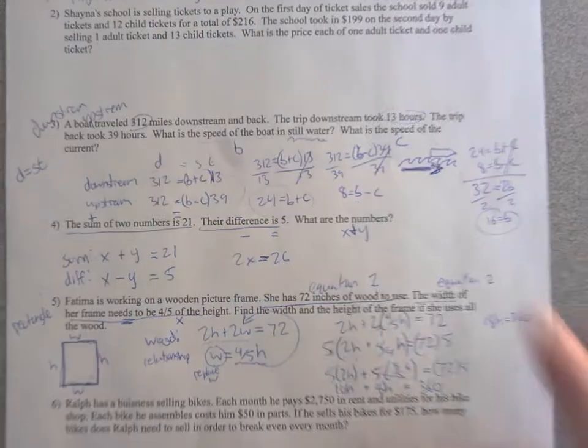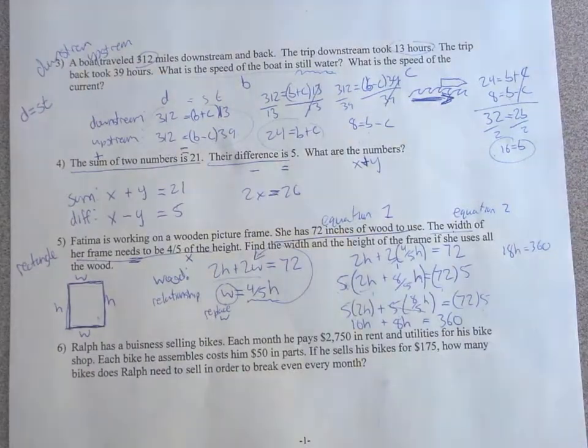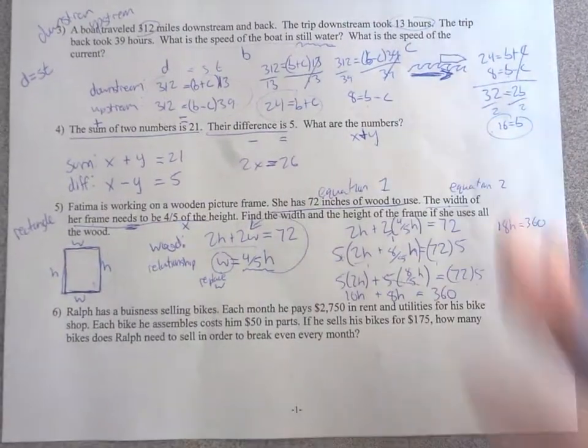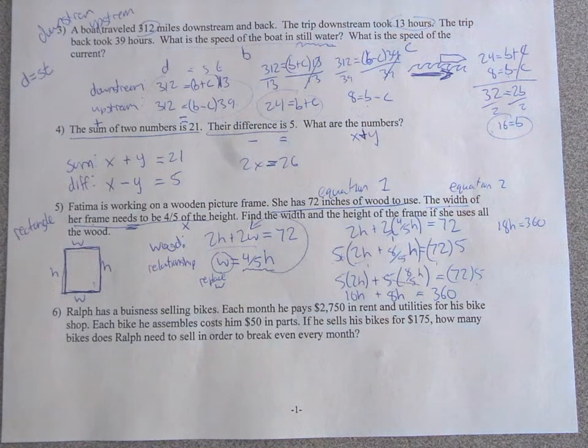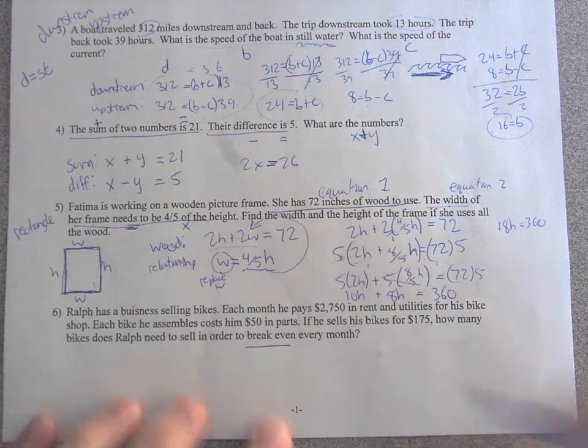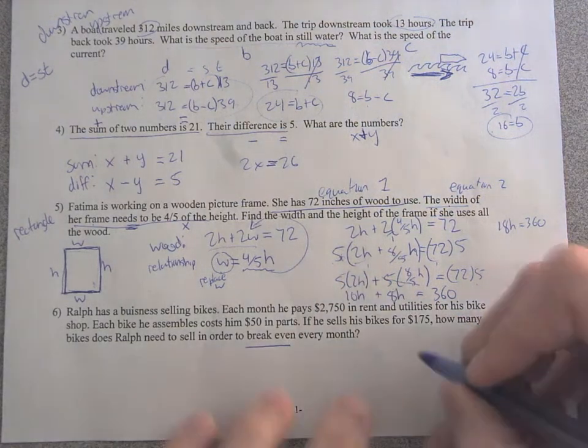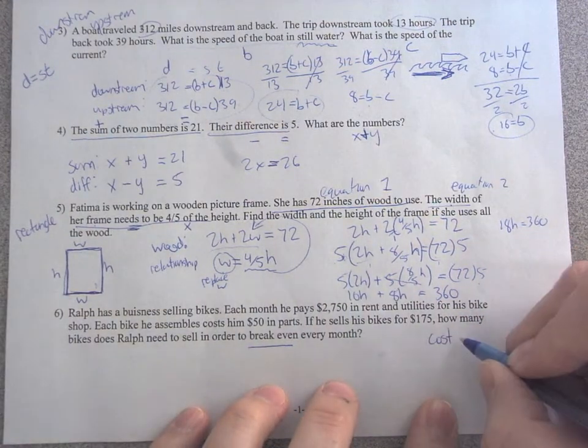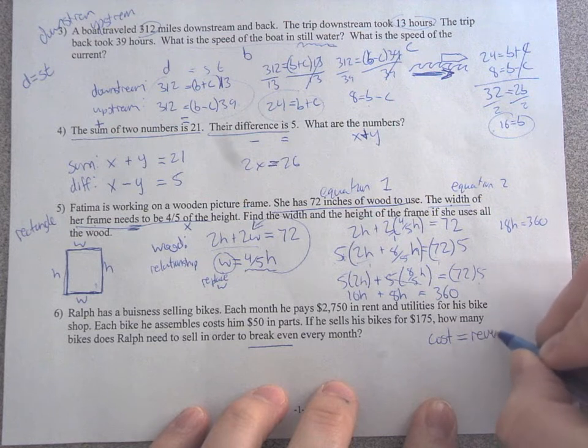Okay? A couple more here. Again, this is mostly for people who missed class today, but if you were here, this will help you as well if you need it. Okay, the other type of problem that you're going to see here is what's called a break-even. Number 6 is a good example of a break-even problem, right? And what you want to know about break-even is break-even happens when cost equals revenue.